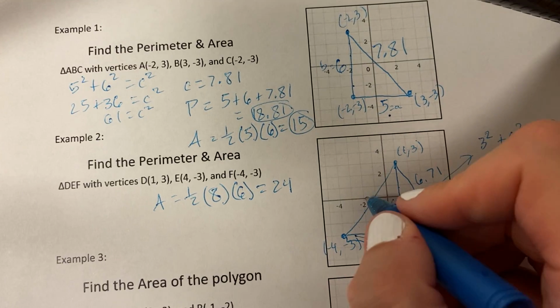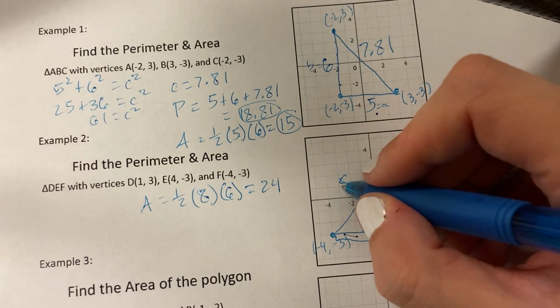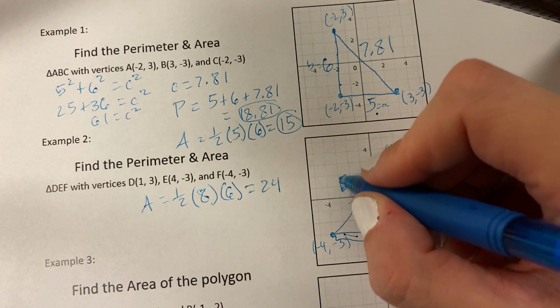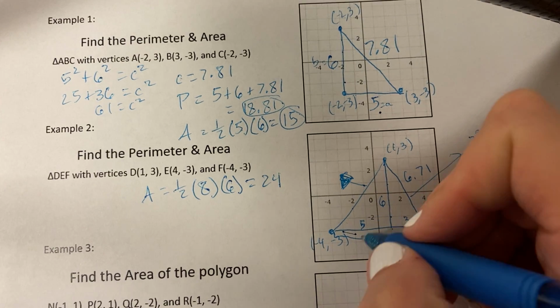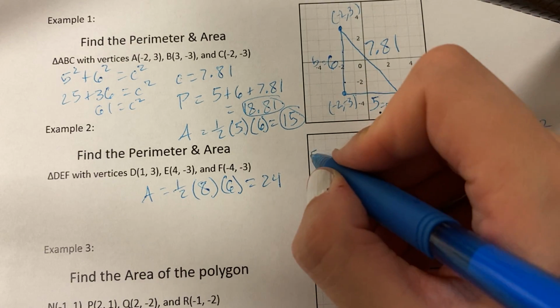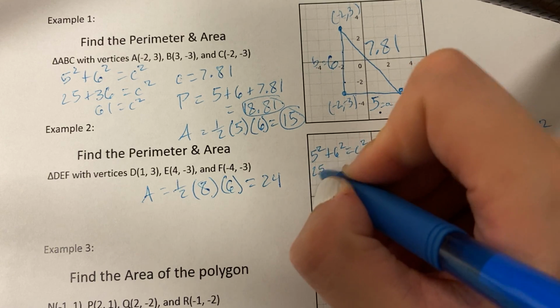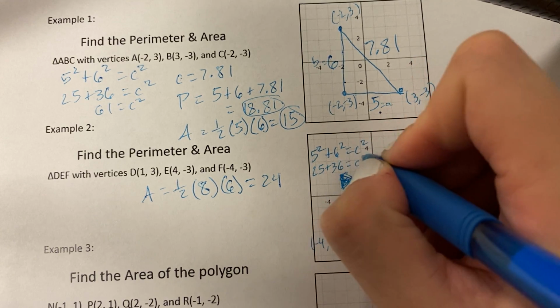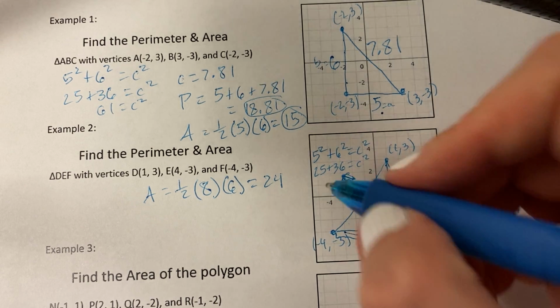All right, same thing on this side. I'm just going to write it inside the graph if that's okay. So our A and our B right here, 5 squared plus 6 squared equals c squared. 25 plus 36 is equal to 61.